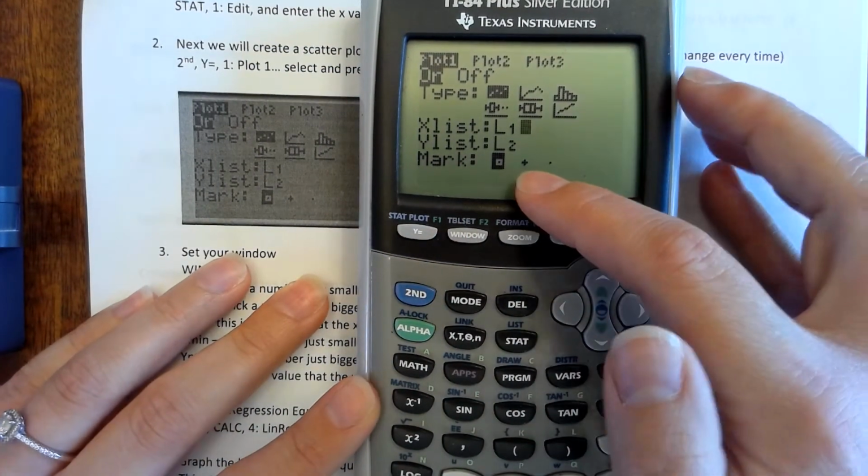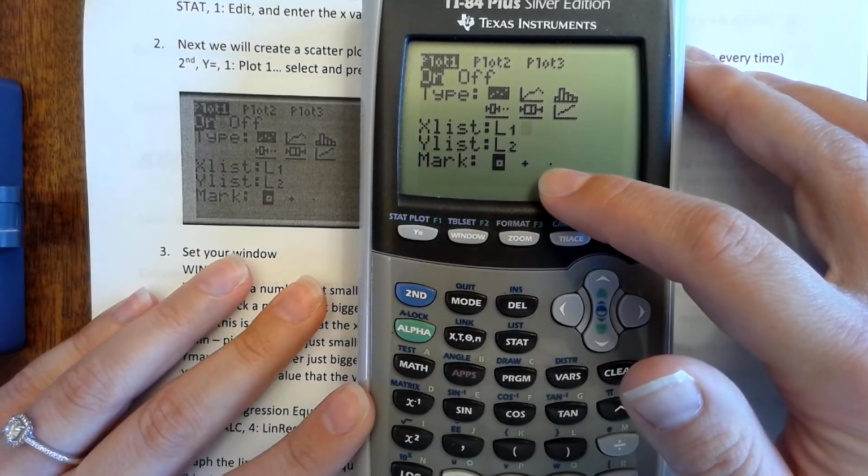We can make it a little dot, we can make it a plus sign, we can make it a really tiny dot, I think.